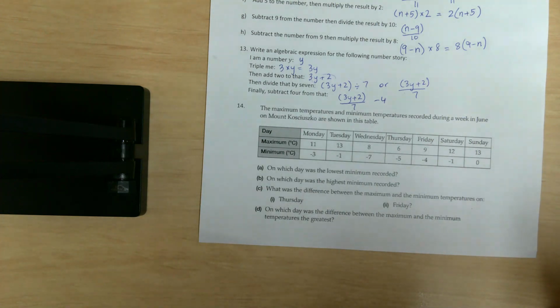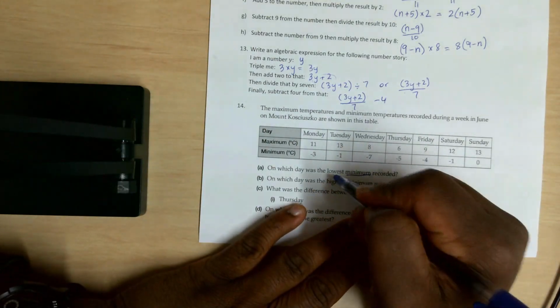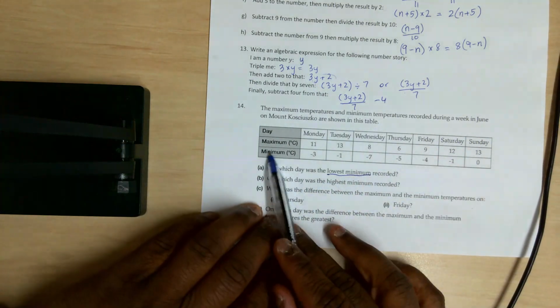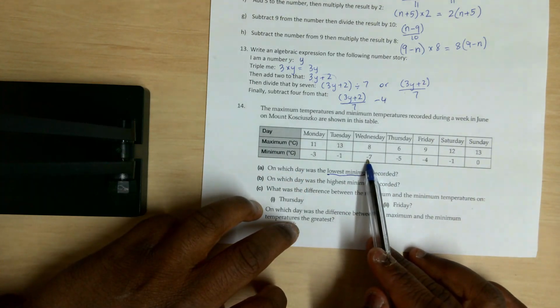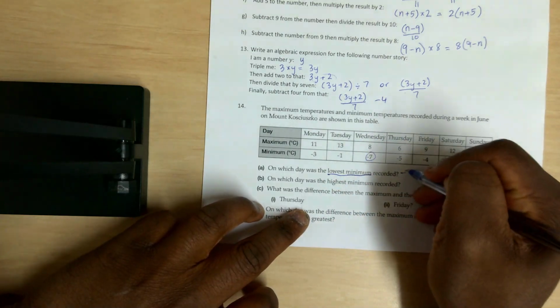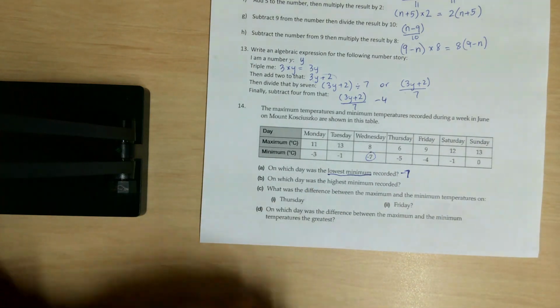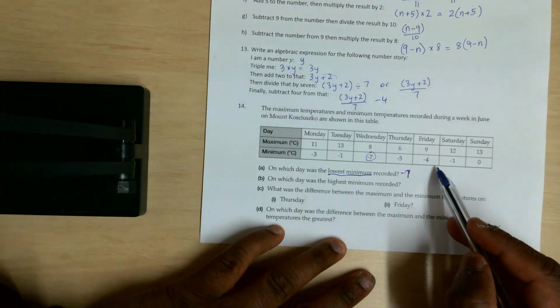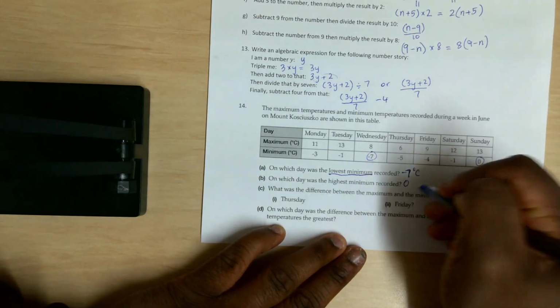Alright, next one says the maximum temperature and minimum temperature recorded during a week in June on Mount Kosciuszko are shown in the table below. On which day was the lowest minimum temperature? Keywords are lowest and minimum. So if we go to our minimum row, we want to find the lowest number here, which is -7. The answer is -7. On which day was the highest minimum temperature? Again, here we want to find the biggest number, which is 0 degrees C.